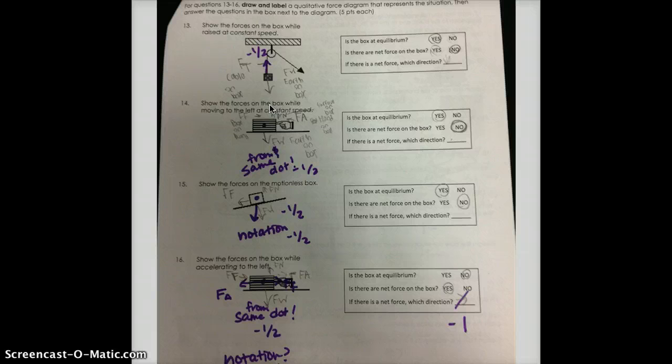The important parts here and most common errors were I had some students that still were drawing forces that did not come from the same dot, so their arrows were kind of all over the place like seen in this picture here.